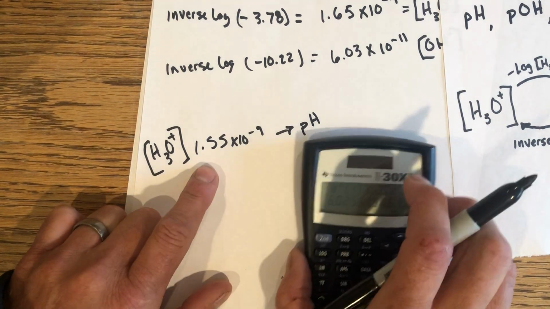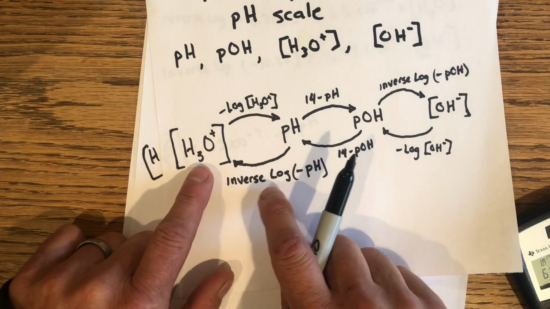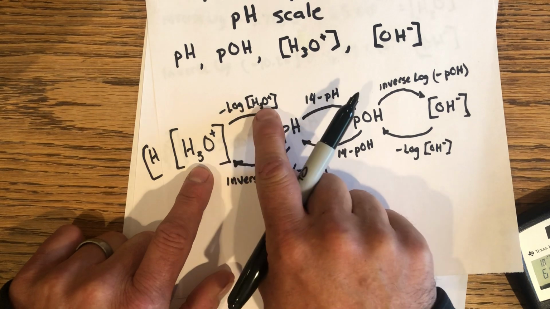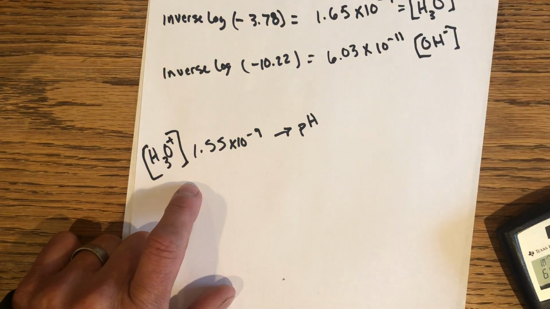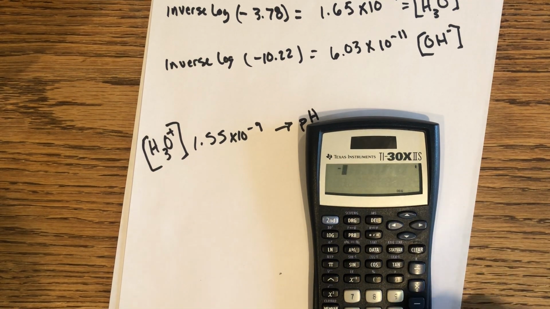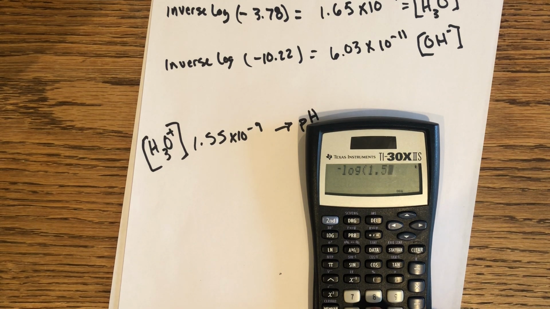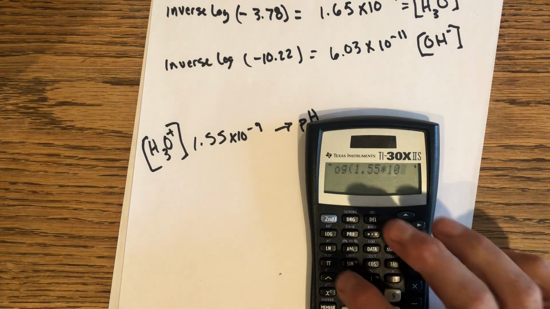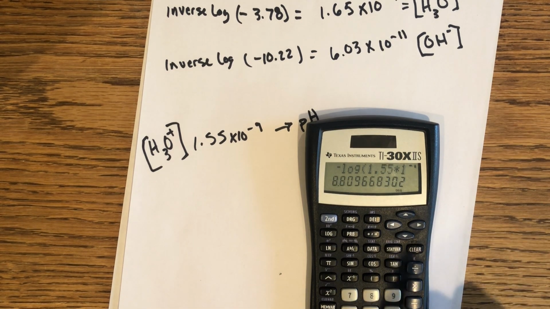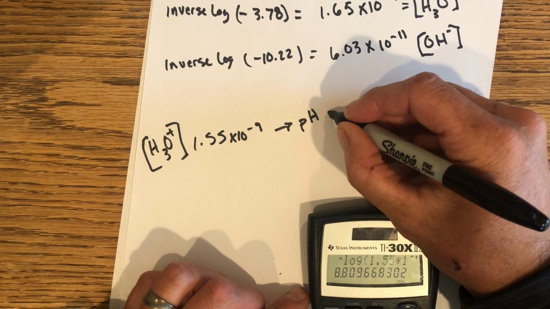So when you do a negative log, and just so you're aware of where we are on this little map here, we're starting here and we're just going here. We're going to take the negative log of that number, and that's actually pretty easy. We just say negative symbol, log button, and then 1.55 times 10 to the power of negative 9, and that gives us a pH of 8.81.